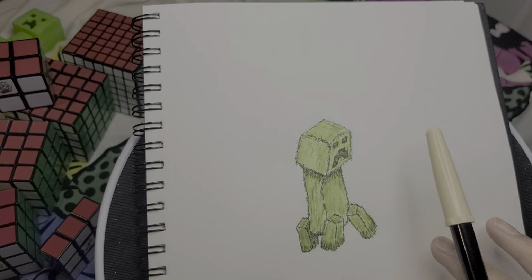Interesting. Next, we're going to try to figure out the colors of his shirt. It's not going to be perfect. This is probably the closest thing that I have. We'll see how this goes.